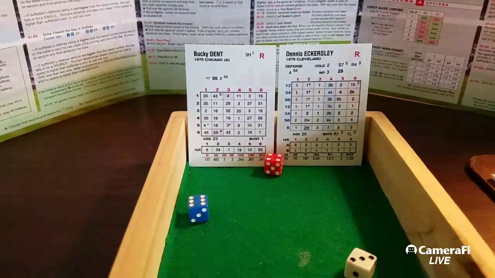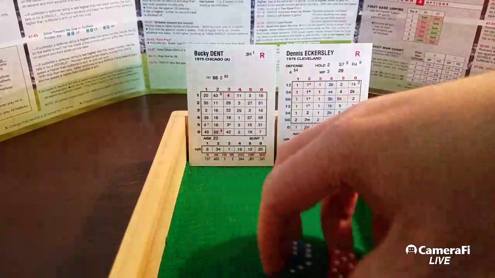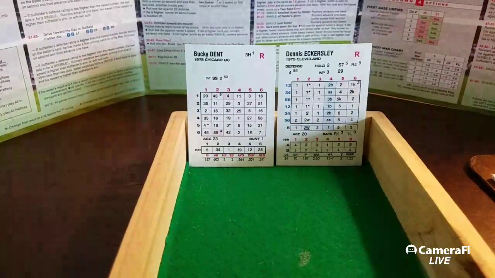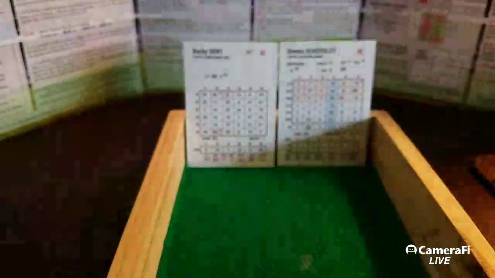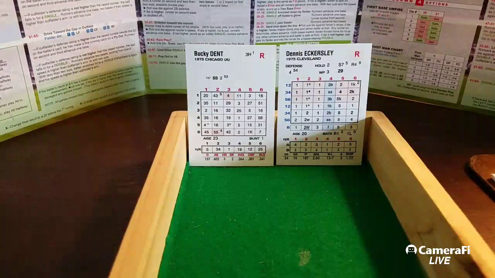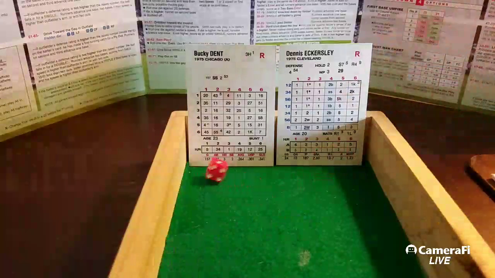So we're going to roll 2 dice against the fielder's range. And if both dice are higher, the batter is out. Runners advance 1 base. If one of the dice is not higher, then it's an infield hit. He'll beat out the infield bunt. So Dent saw Buddy Bell back a little bit at third, try to drop 1 down. And remember, Bell is a 3, so if either of these dice come up as a 4, 5, or 6, then Bucky Dent will reach. If they're both 3 or less, then Buddy Bell will make the play.